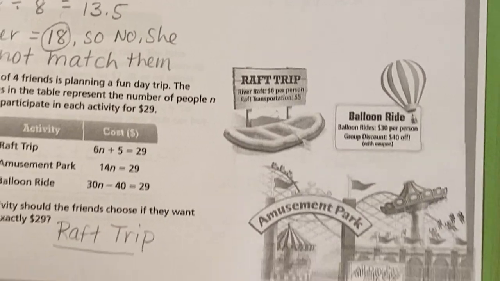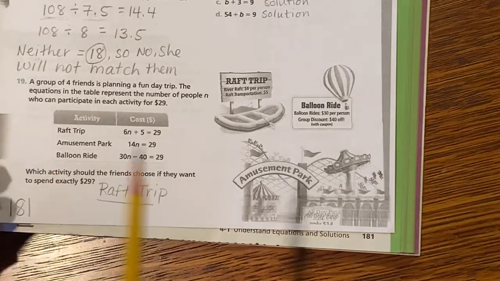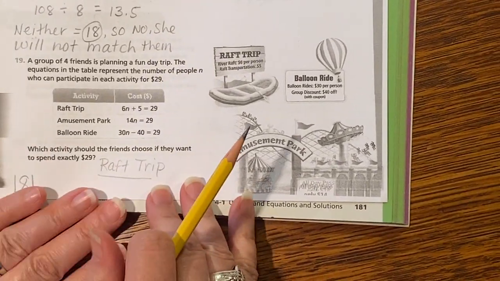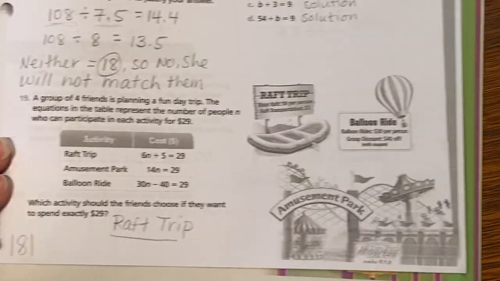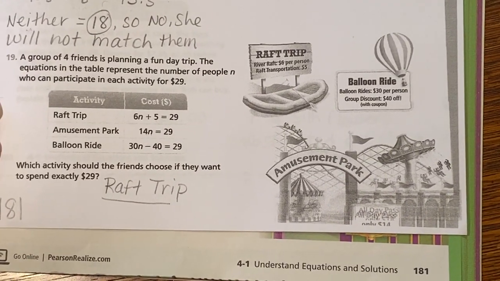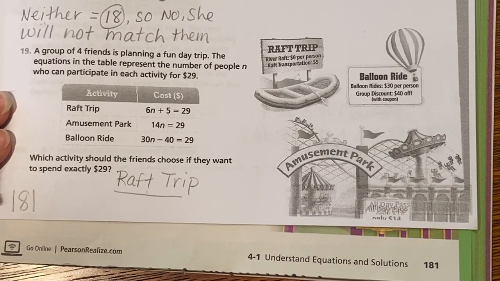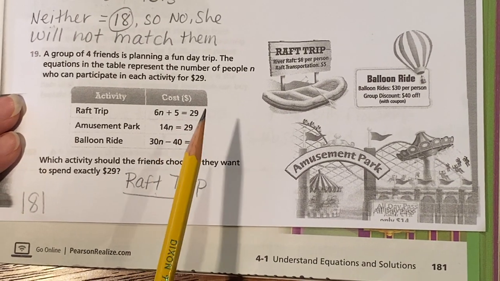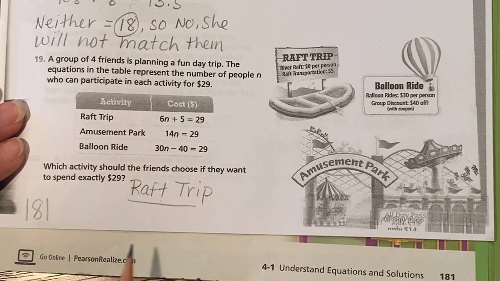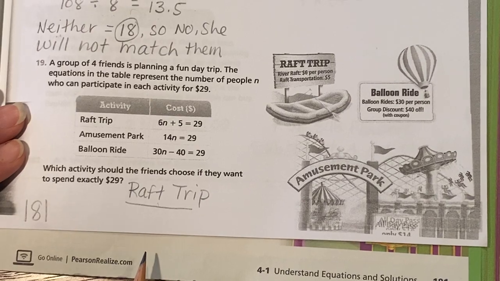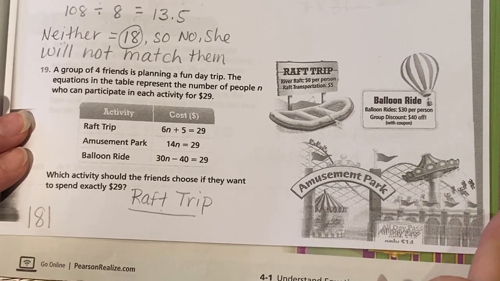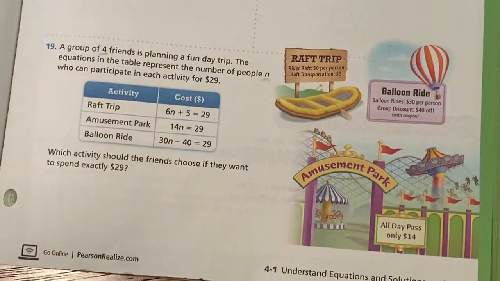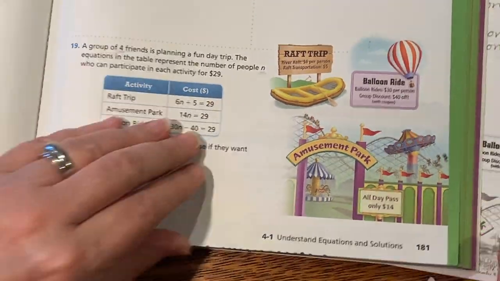Now finally, this group of 4 friends, which trip would work for them? For 4 friends spending $29? The raft trip. If you substitute 4 in for those n's, you'll see that that's the one that works. Okay, let's take a look at the next page.